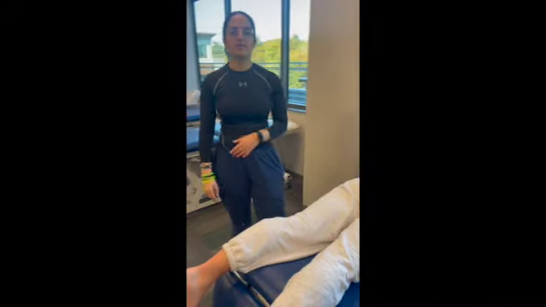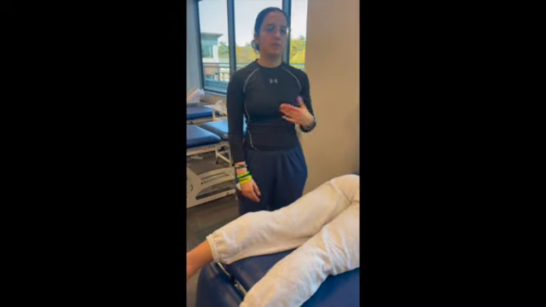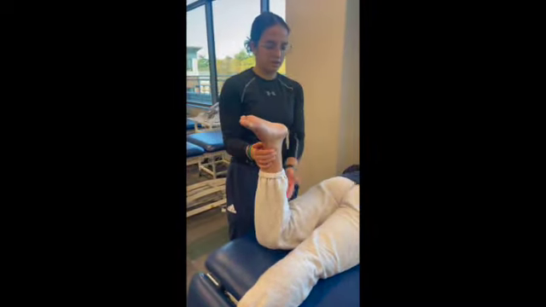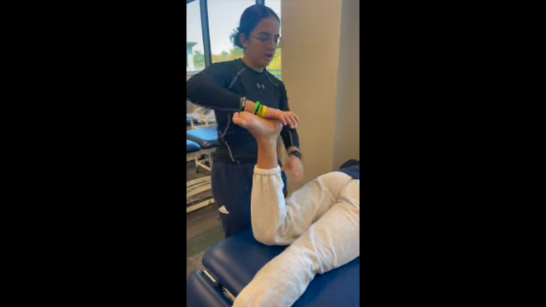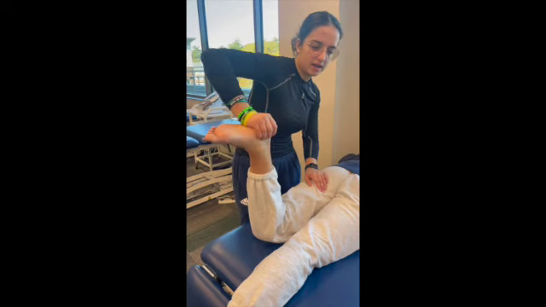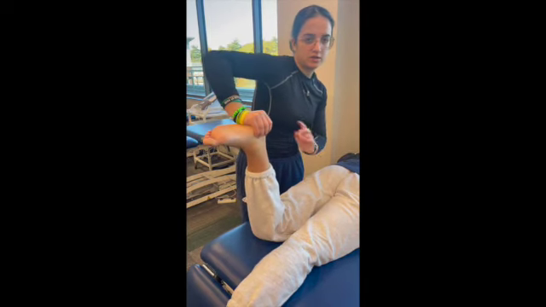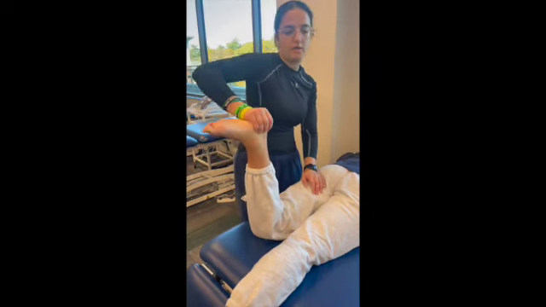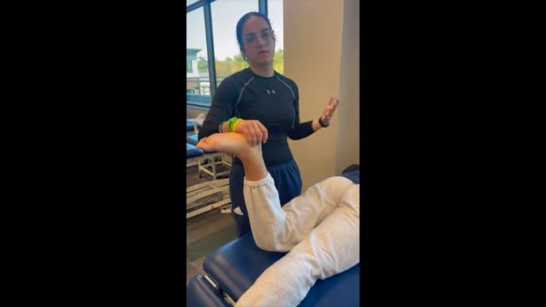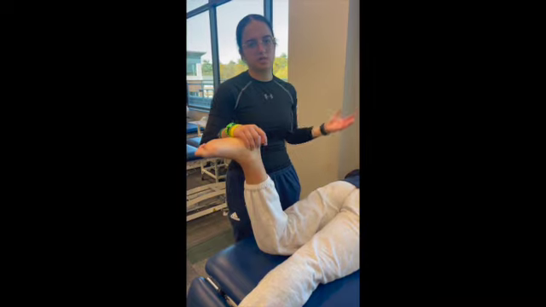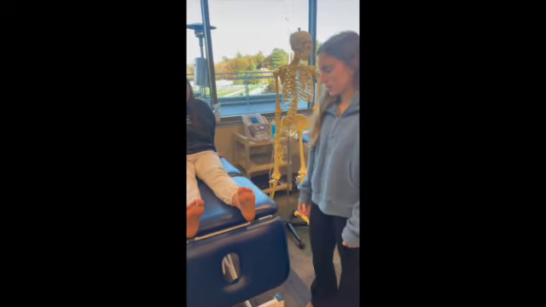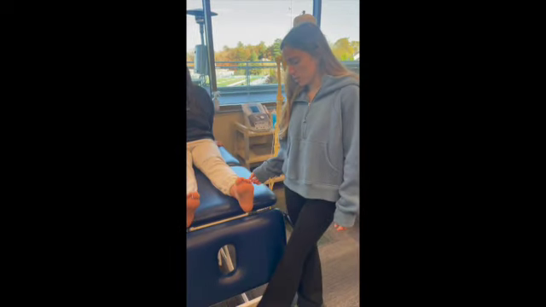Okay, so now we're gonna be doing Apley's compression. This is gonna test for meniscus. All right, so what I'm gonna do is bring up their leg to a 90-degree angle, and then I'm gonna push down and rotate this way and rotate externally as well, so internally and externally. And then if they complain with signs of pain from this, then that's when we would look into further for meniscus injuries.